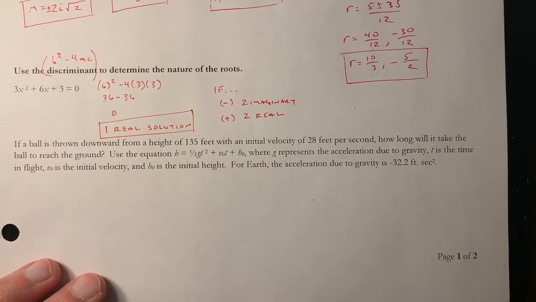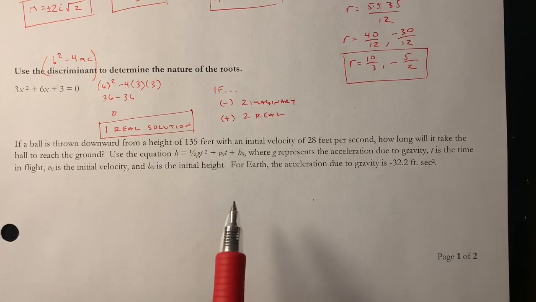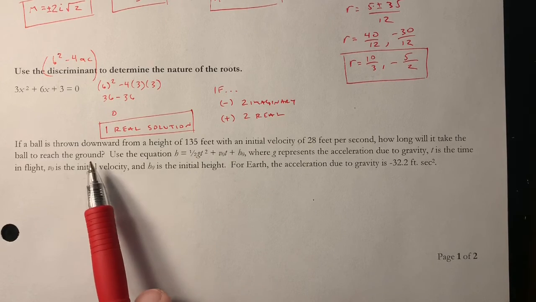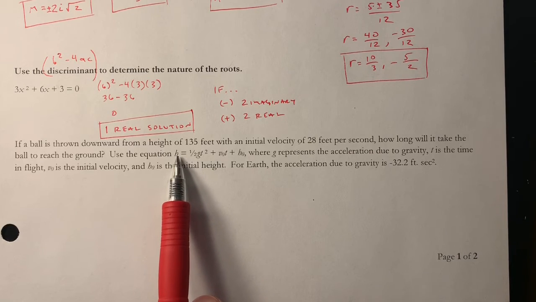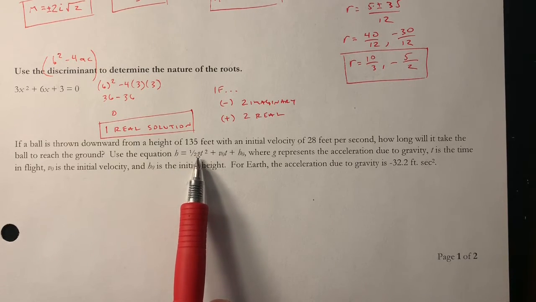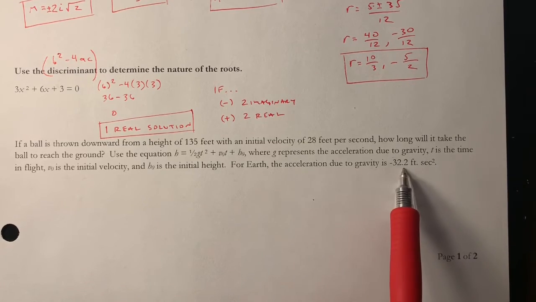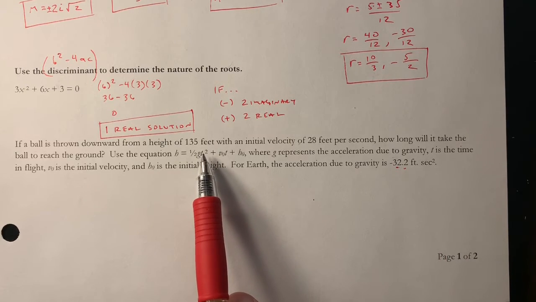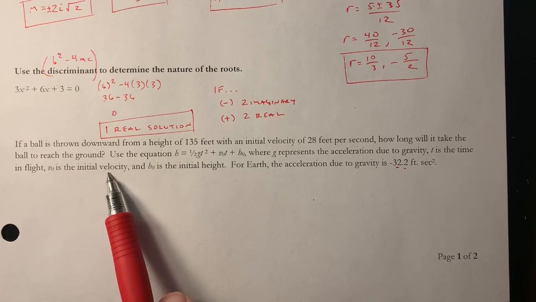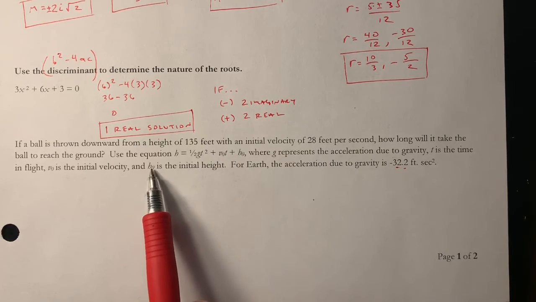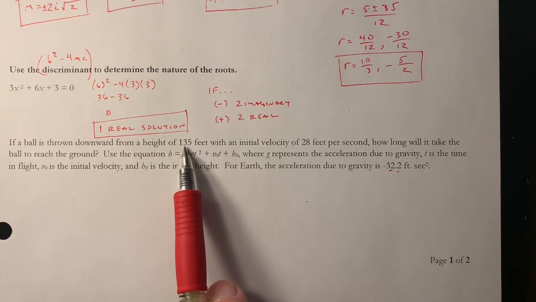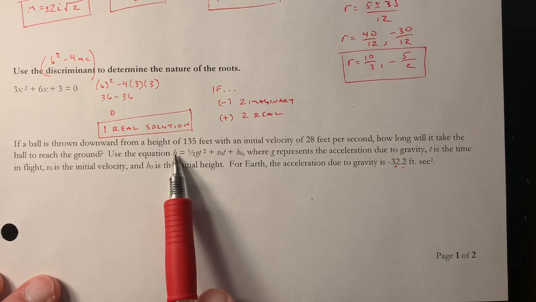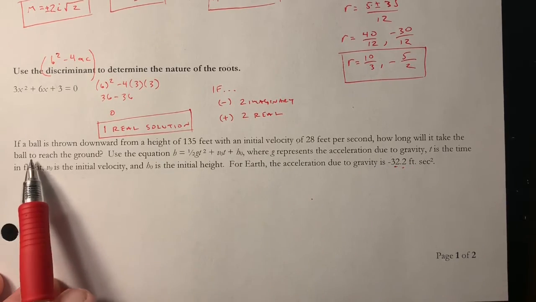Okay, last up in our quadratic section, a ball is thrown downward from a height of 135 feet, initial velocity 28 feet per second. How long will it take to reach the ground? So here's our equation. H is the height, 1/2 times g, which is acceleration due to gravity, and on Earth, that's negative 32.2 feet per second squared. t is the time that it's in flight. v sub 0 is the initial velocity, which here is 28 feet per second. h sub 0 is the initial height, which here we're told is 135 feet.